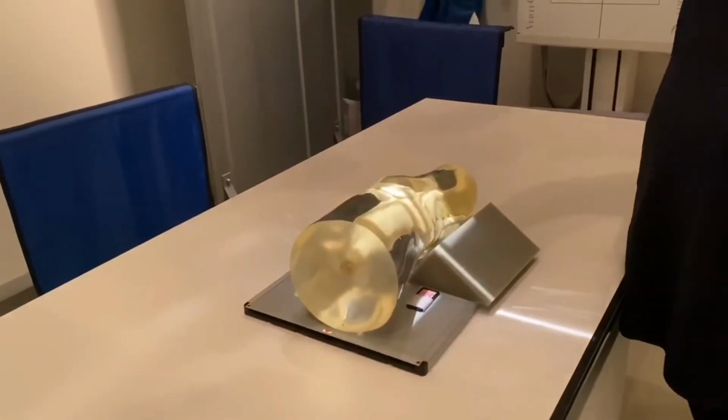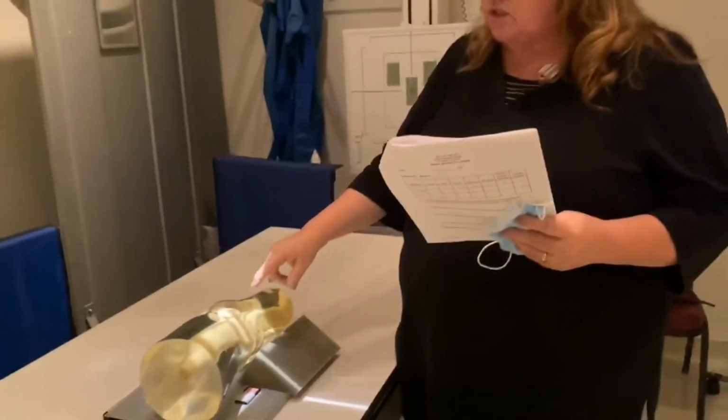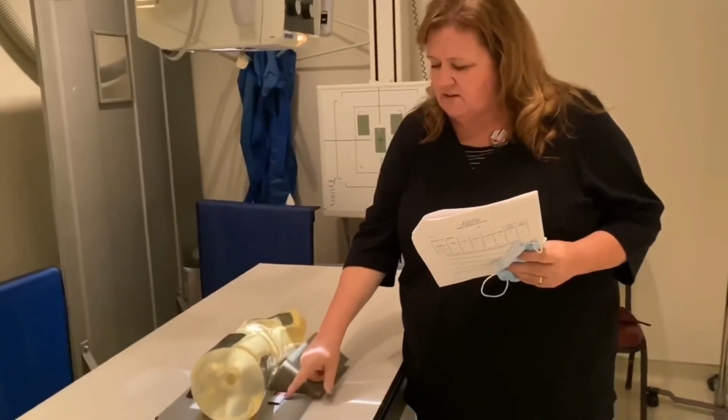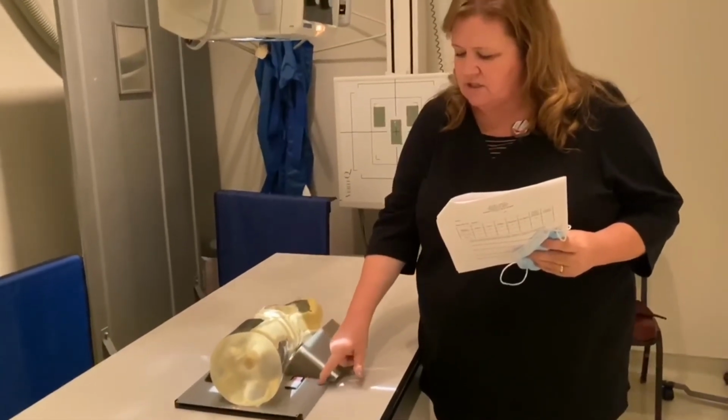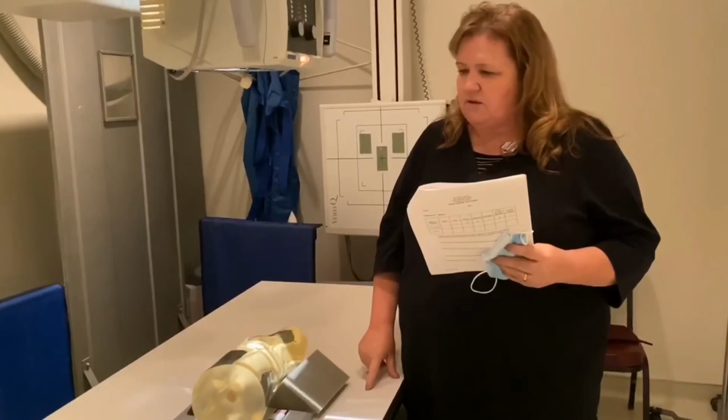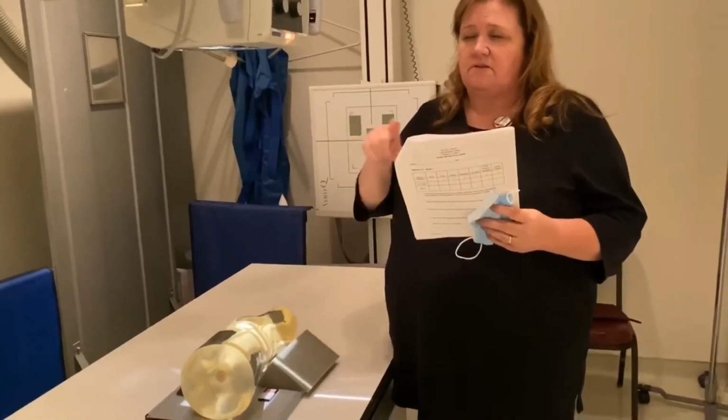When we run them, because we have the collimation, hopefully you can see if there's any kind of scatter that's gone outside of the actual collimation. So that's what we're going to be looking for. Then we'll use all the numbers together to be able to answer our summary sheet.